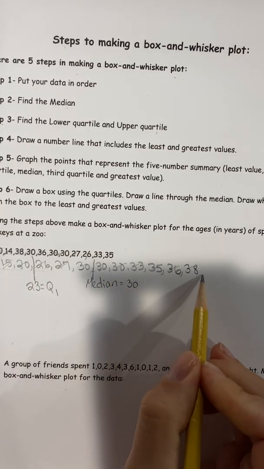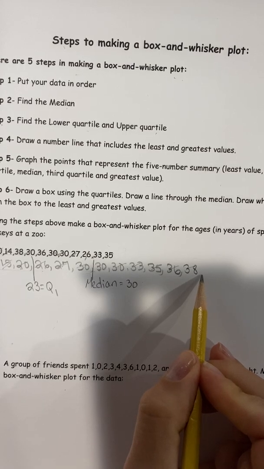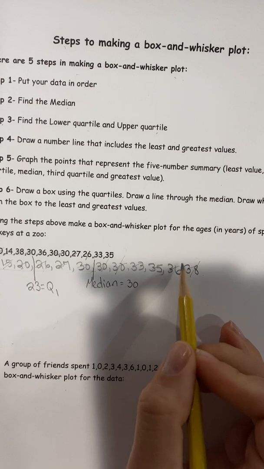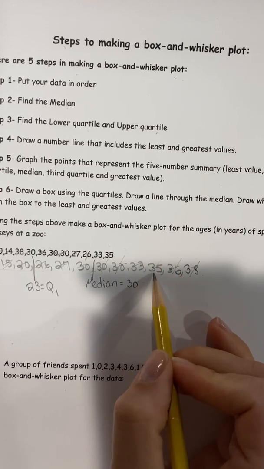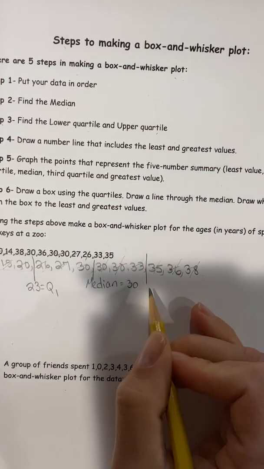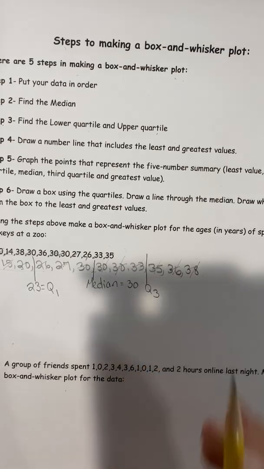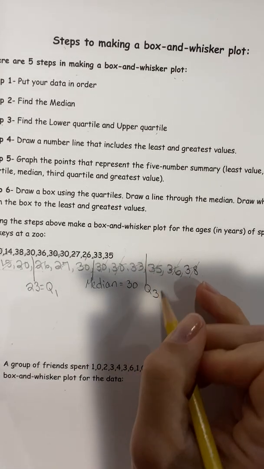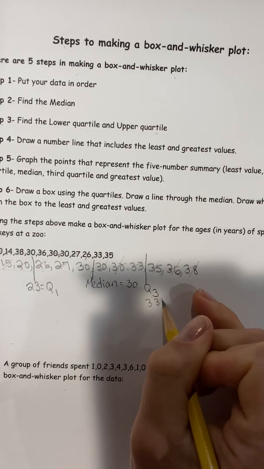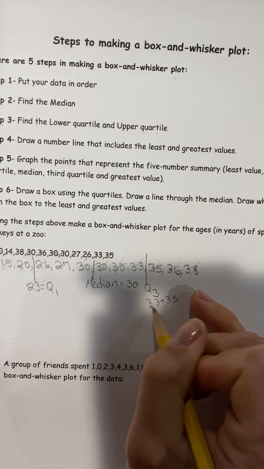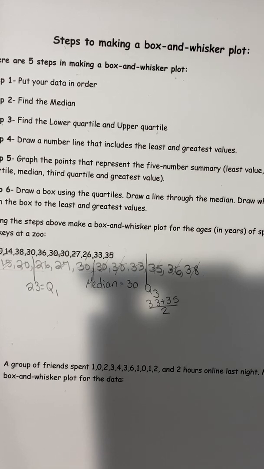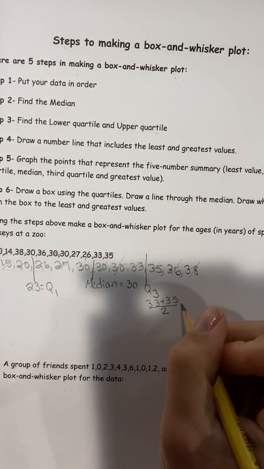Now I'm going to look at my upper half because that's my upper quartile. So 30 goes with 38, 30 goes with 36, 33 goes with 35. So right here is my Q3, my upper quartile. Again, if I can't see what the middle number is, I'm going to add 33 and 35, get the sum of 68, and cut it in half.